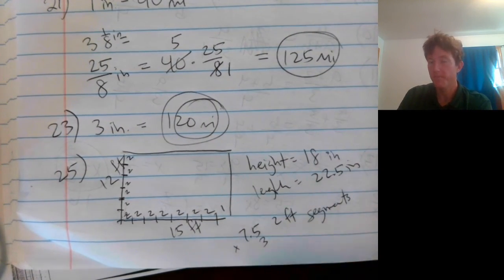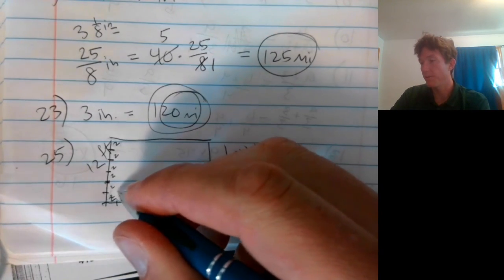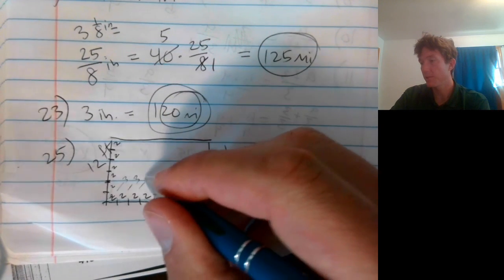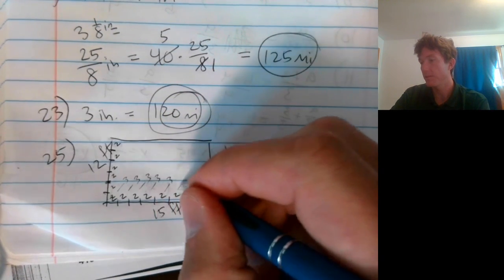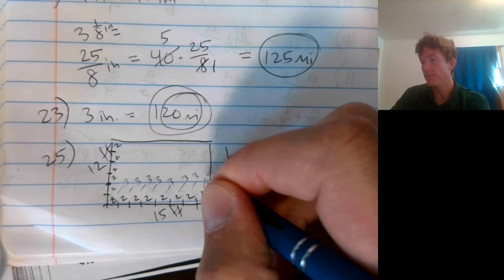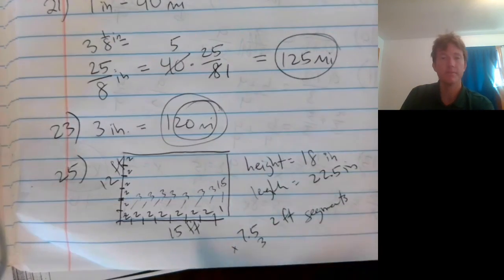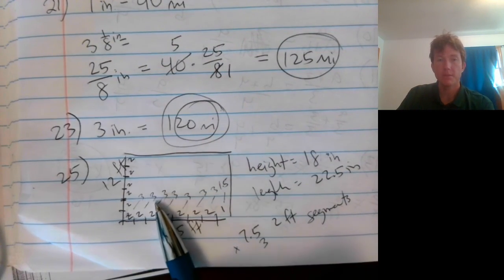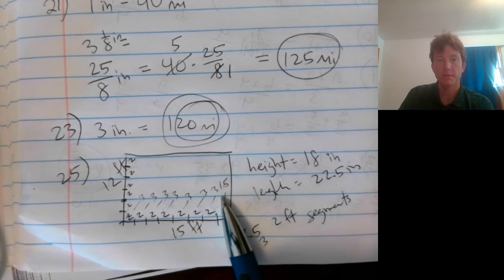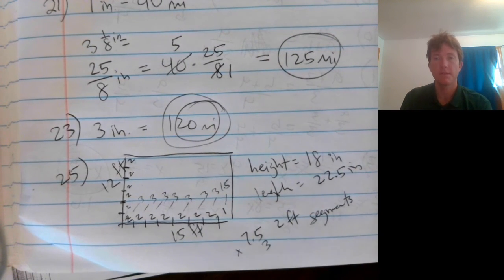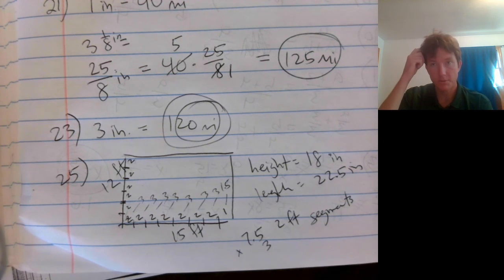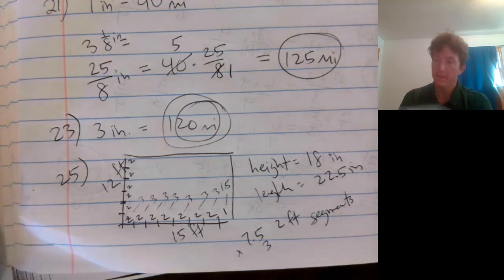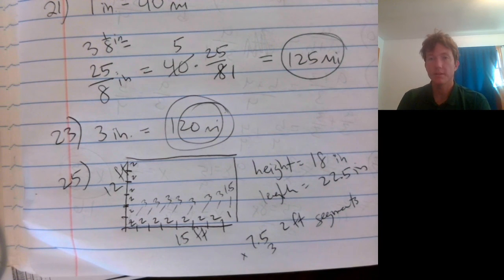2-foot segments, and then each one of these is 3 inches. This is 3, 3, 3, 3, 3, 3, 3, and since this is a half, that's a 1.5. So it'd be 3 plus 3 plus 3 plus 3 plus 3 plus 3 plus 3 plus 1.5, and that'll get you 22.5. Very useful skill for carpentry or for any sort of trades. If you are interested in that sort of thing, there's a lot of algebra out there, and you thought this was a useless subject.